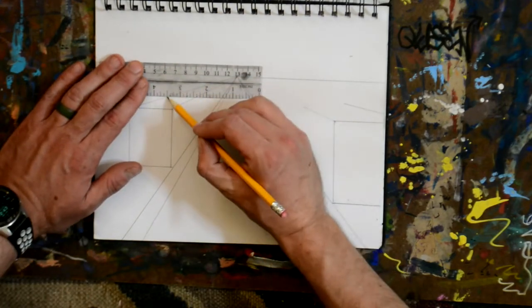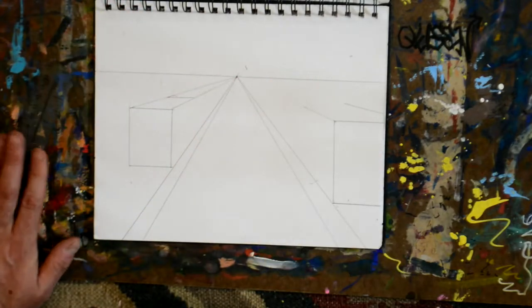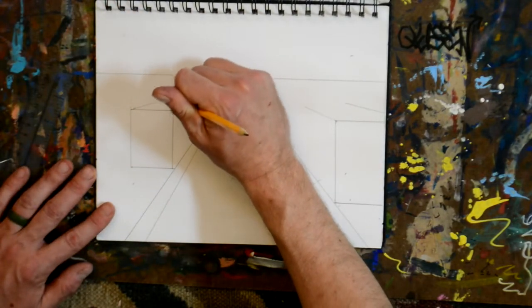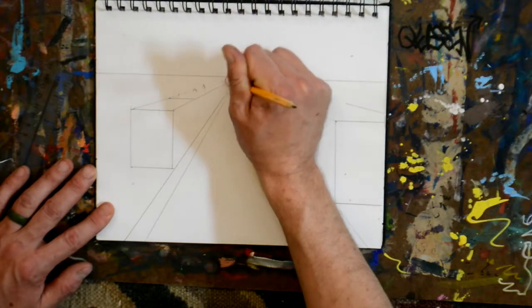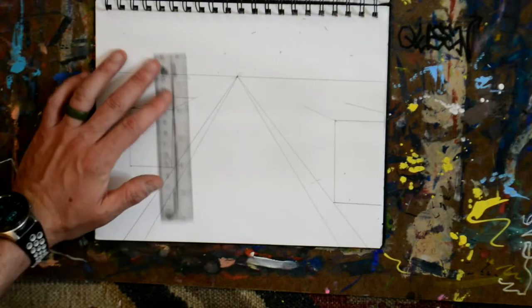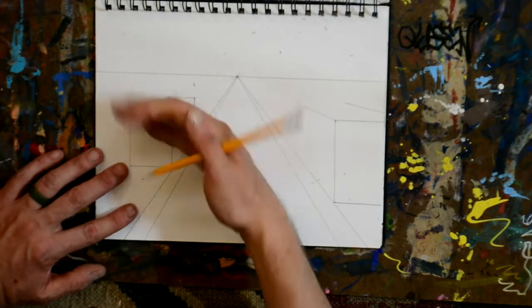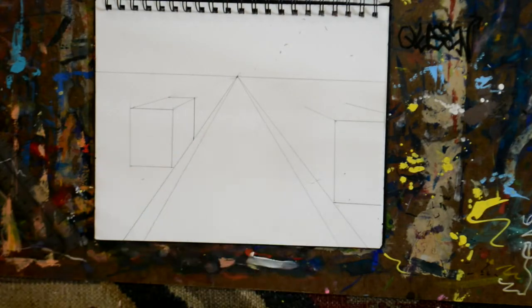And then we just make a line connecting these two spaces. See? And then we can erase these extra diagonal lines. And then you make a line from this corner just going straight down to the road. And there's our building. See, there's the roof, there's the side.